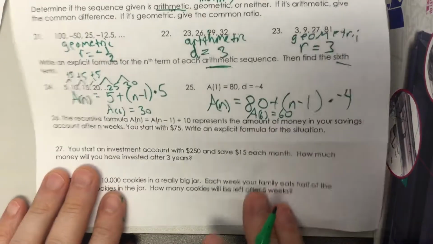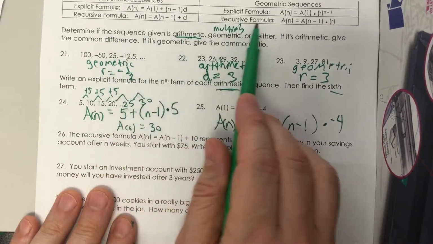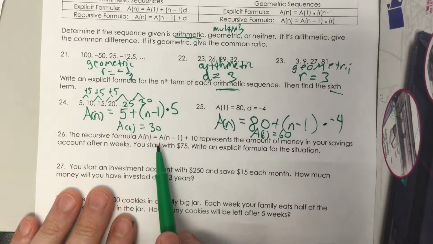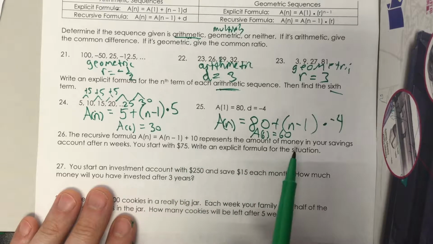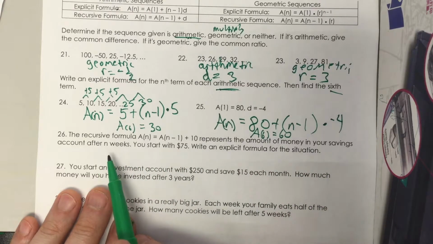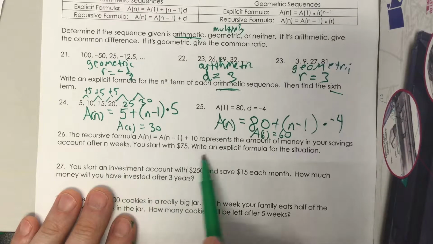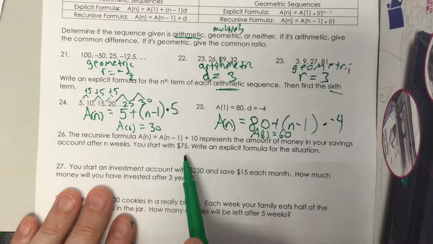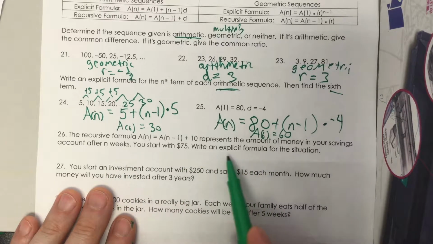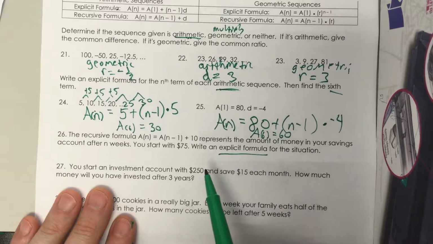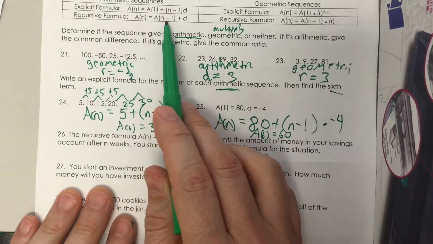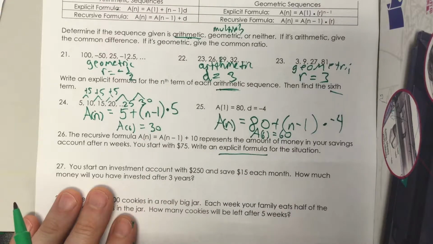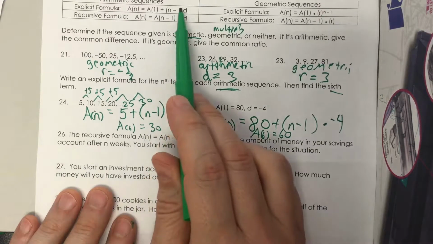Number 26, the recursive formula is going to be one of these. A of n equals A of n minus 1 plus 10. It represents the amount of money in your savings account after n weeks. You start with $75. Write an explicit formula. So we're going from recursive, this guy, to explicit, this guy.